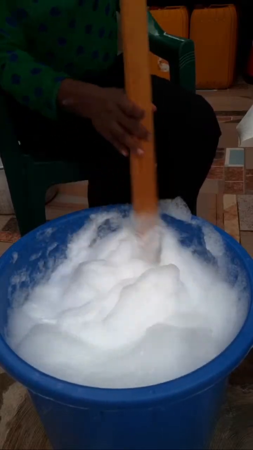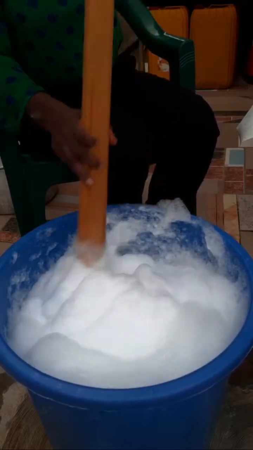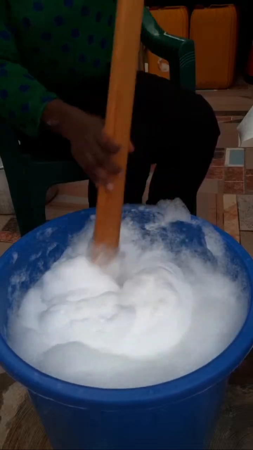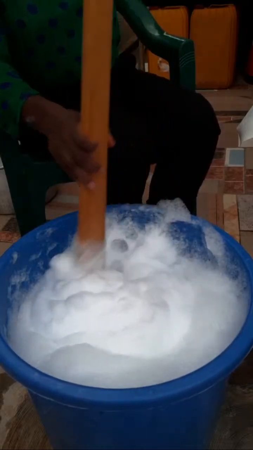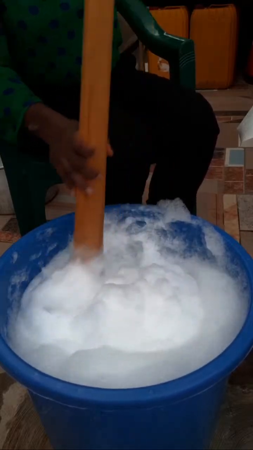You can do this yourself. Do you know how much they are selling liquid soap now? Everything is expensive, especially in Nigeria. So if you can do some things yourself, you are going to be saving money. And plus, you know what is going inside your product, what you are using.